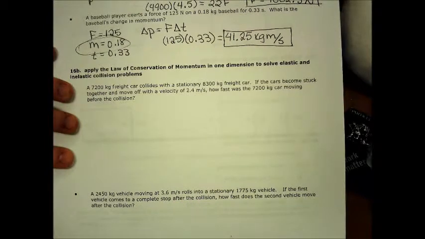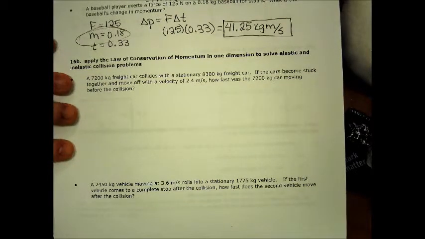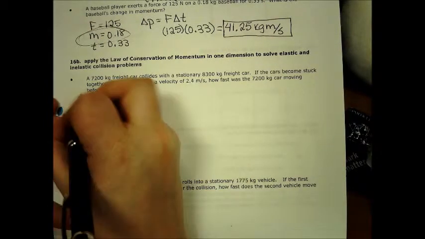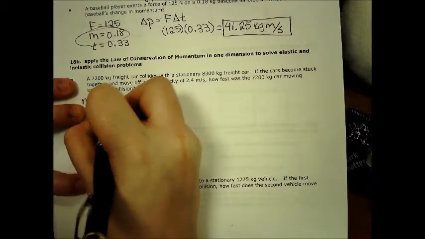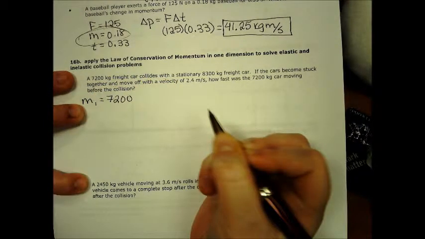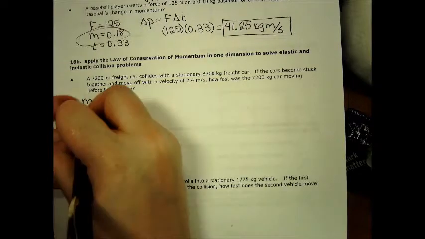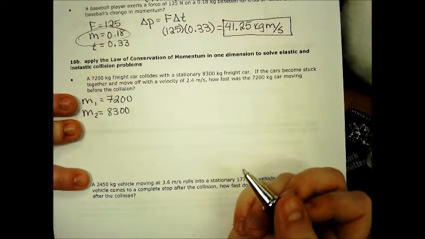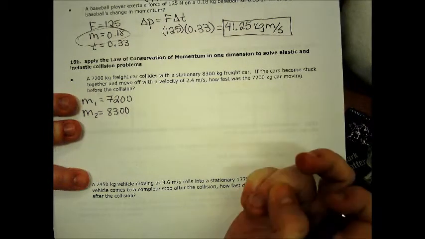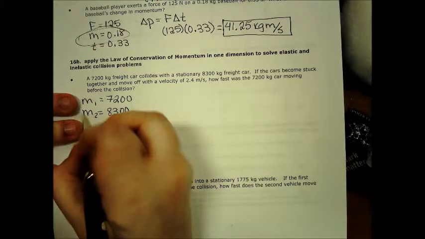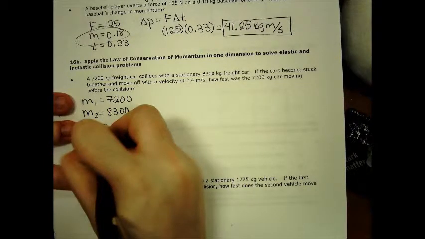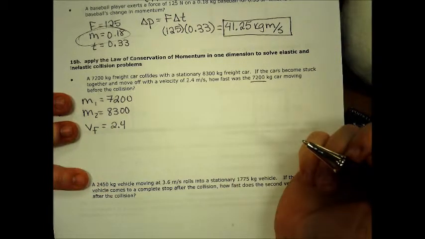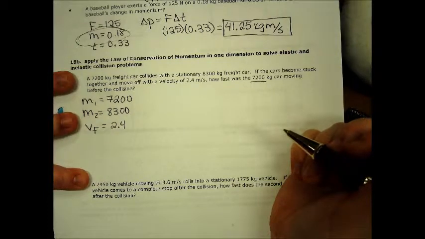Alright, these next two problems also have to do with momentum, but they are collision problems, which makes them a little more difficult. So, here we're told that a 7,200 kilogram freight car collides with a stationary 8,300 kilogram freight car. If the cars become stuck together and move off with a velocity of 2.4, how fast was the 7,200 kilogram car moving before the collision?